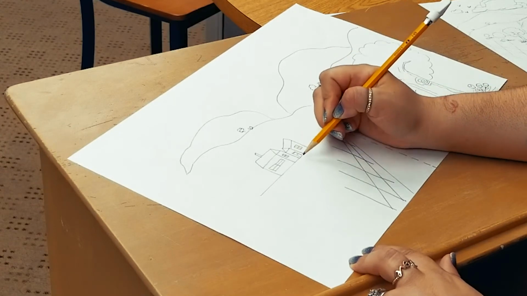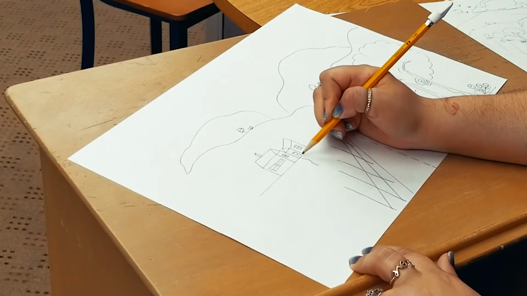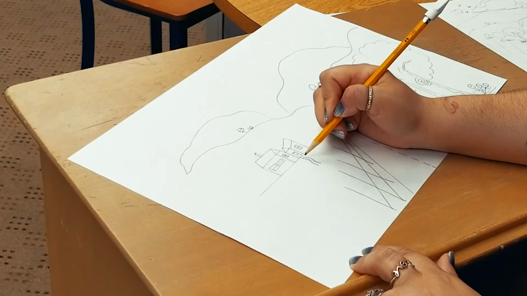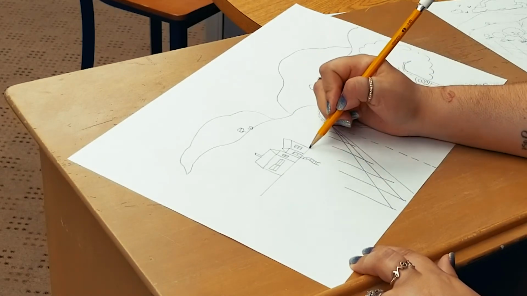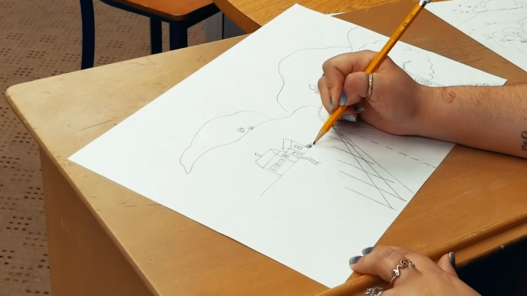Oh, and we gotta have a little shed for a little house. Where are we gonna put all the tools? A little path so we know how to go out.